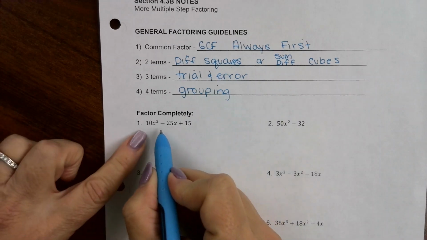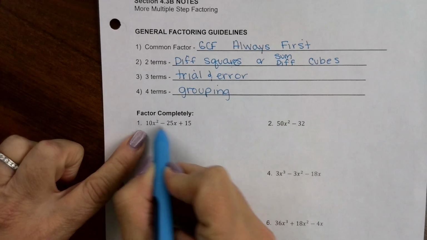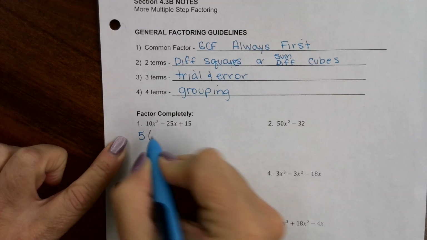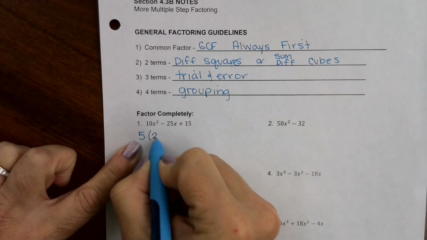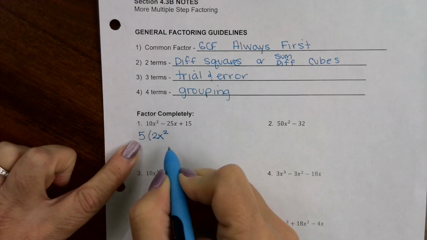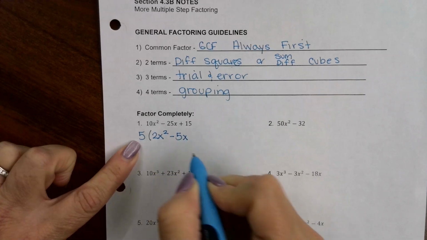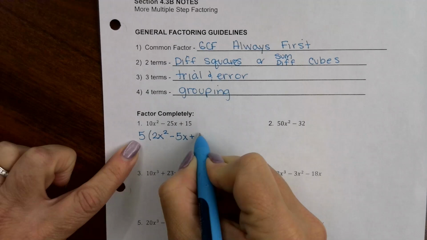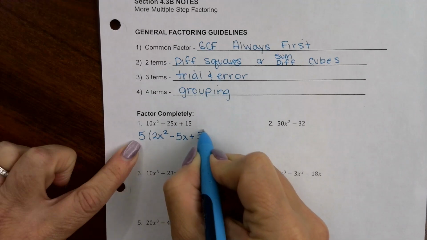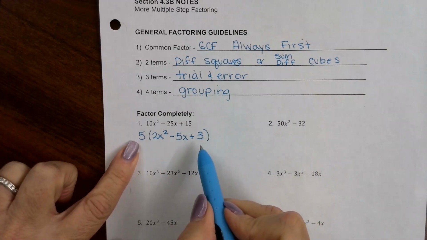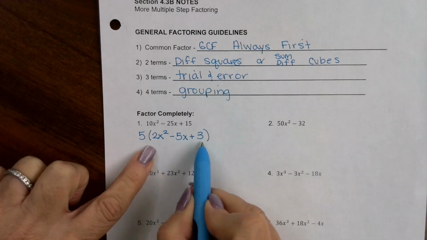So step one, GCF. So I see 10, 25, and 15. So I know I can pull out a 5. So 5 times what? 5 times 2, and I still have my x squared. I go to the middle term, 5 times 5, and I still have an x. And I go to the last term, 5 times 3 gives me plus 15. Now, we can't assume that we're done, right? We can't assume we're done because this is a trinomial. This is 3 terms. I might be able to do trial and error to factor this even more.